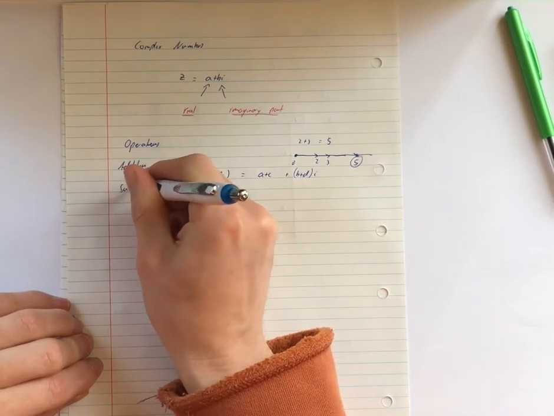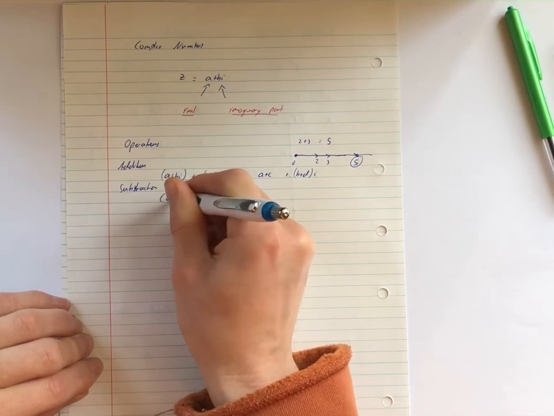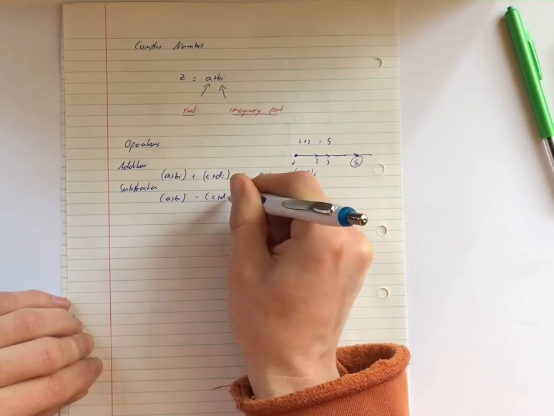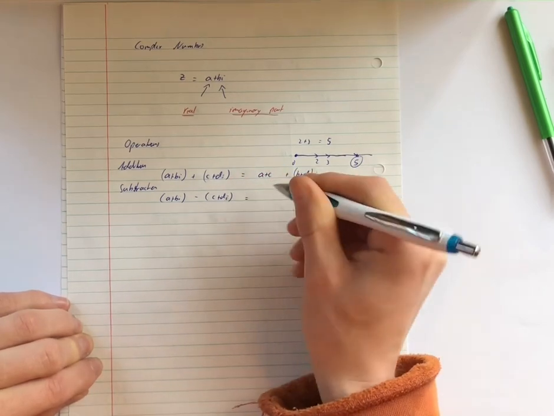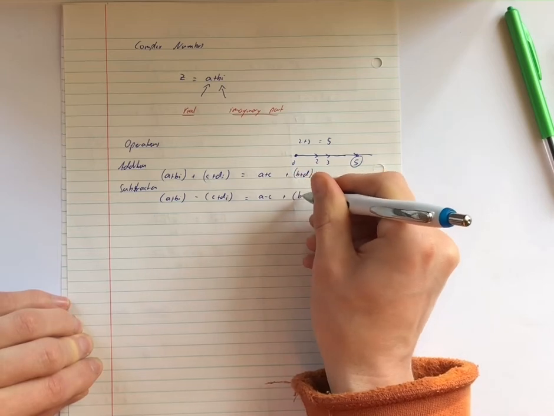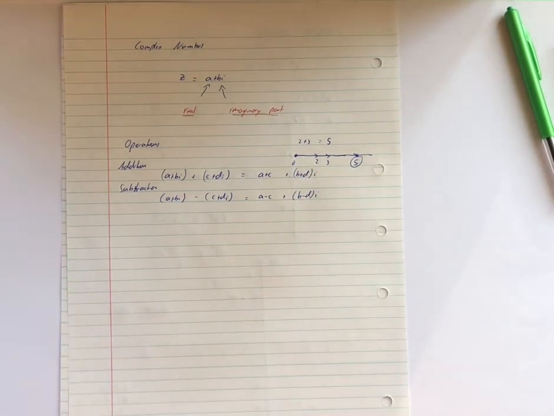Subtraction. Subtraction is very similar. It's c plus di. When we subtract, you subtract your real parts and subtract your imaginary parts.